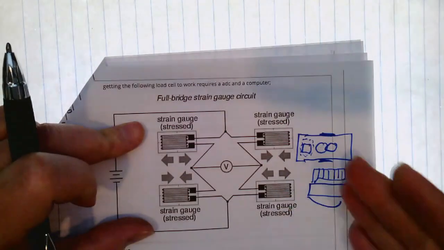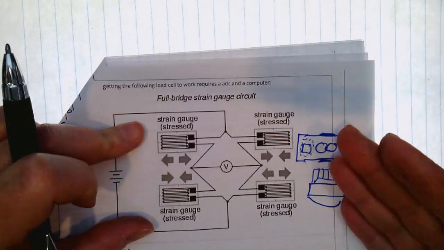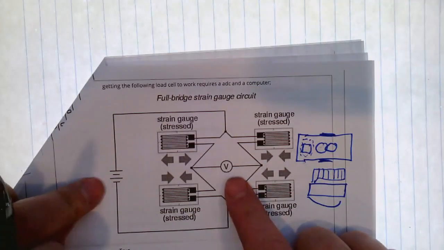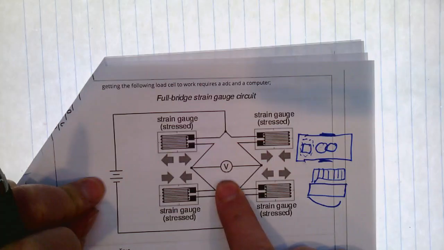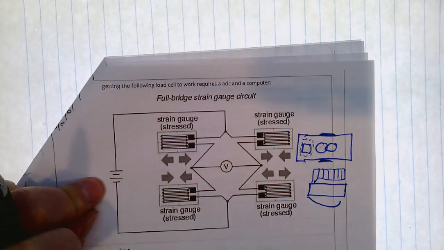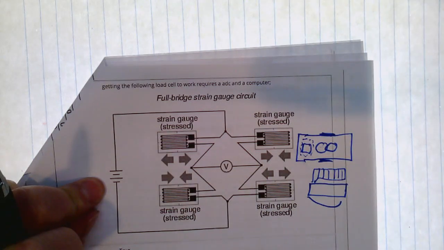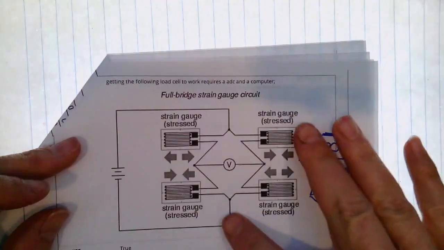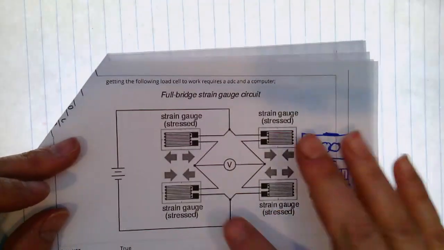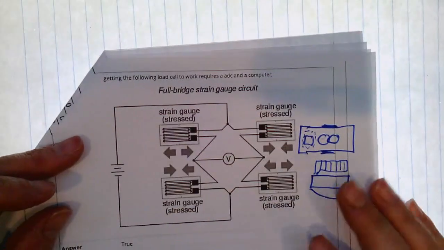And do you need a computer? Do you need an ADC converter? And the answer is no. A battery and a voltmeter is all you really need. So to get a load cell to work like this, you really don't need a computer. But it's very nice if you have one, because then you can digitize the information and send it to, I don't know, Bridge Monitoring Central to see if the bridge is going to fall down. So that's sort of a useful device. And if you take the microcontrollers course, you'll encounter this.